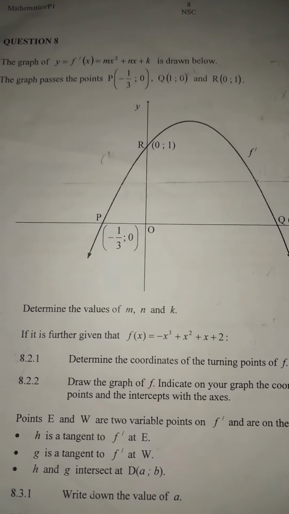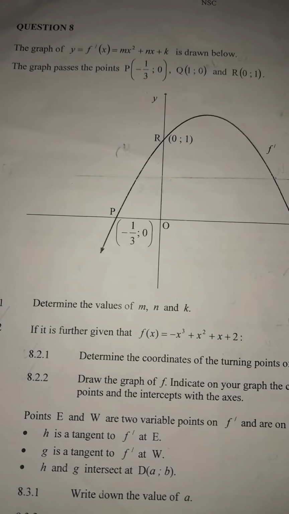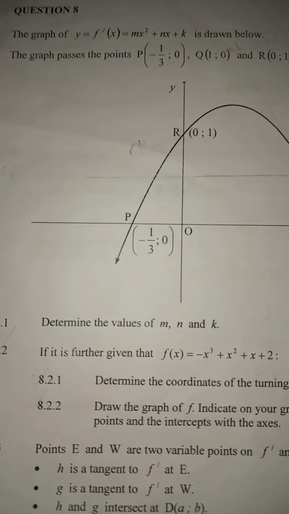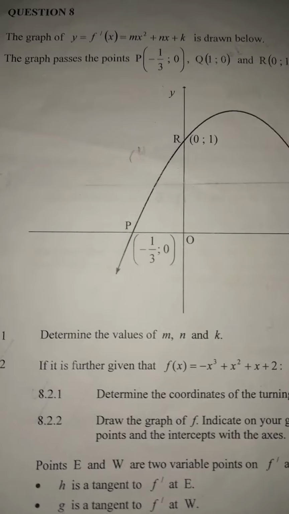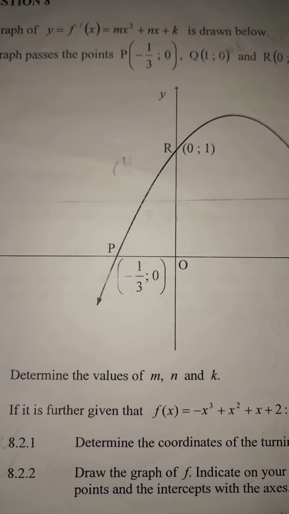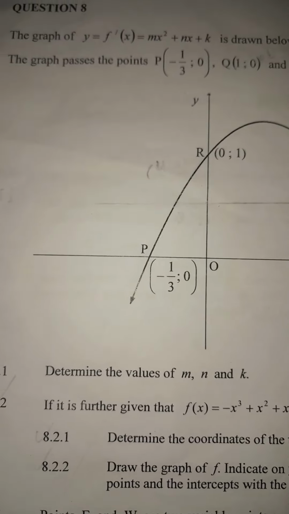Right. Specifically today, we are going to look at functions. Let's take a look. Well, we are at question 8 today. We are looking at the graph of a parabola, but this is a first derivative graph. Yes, it's a first derivative graph.